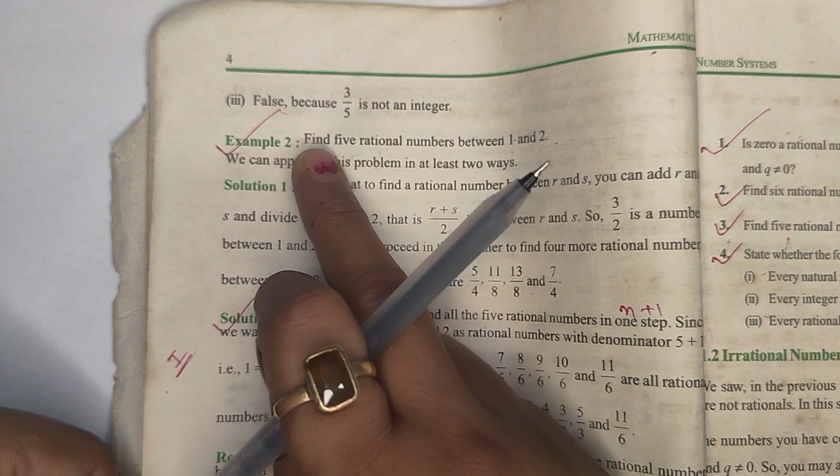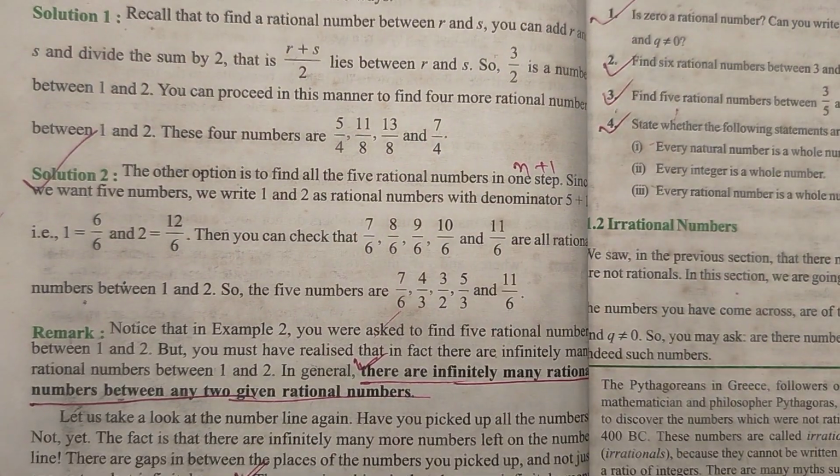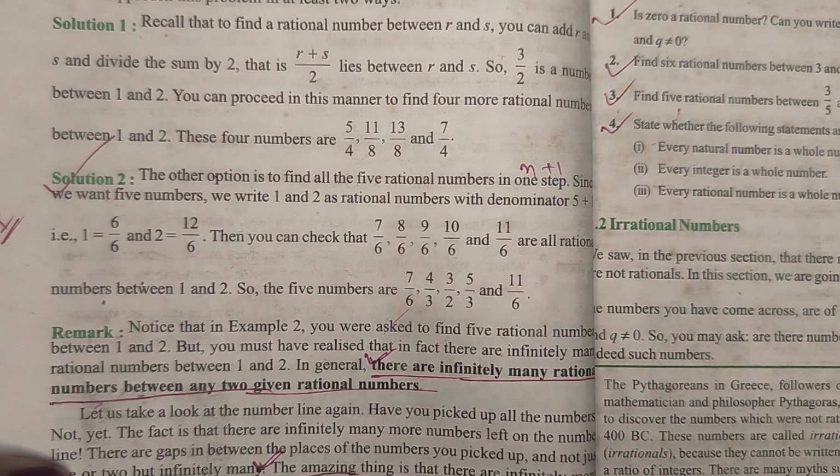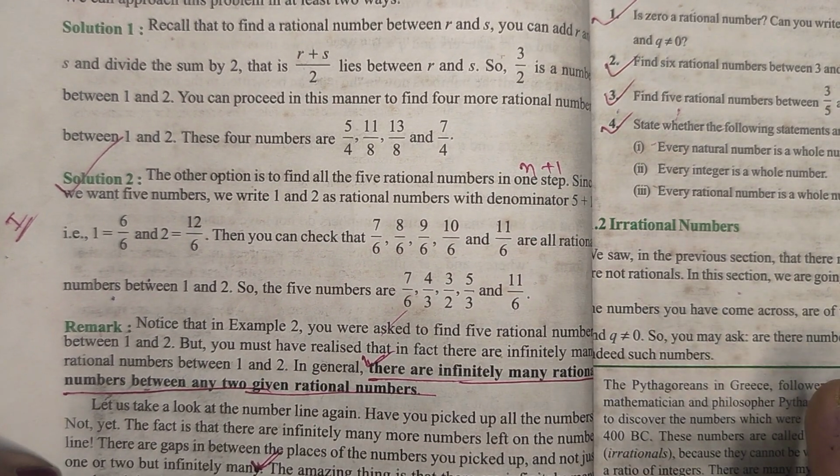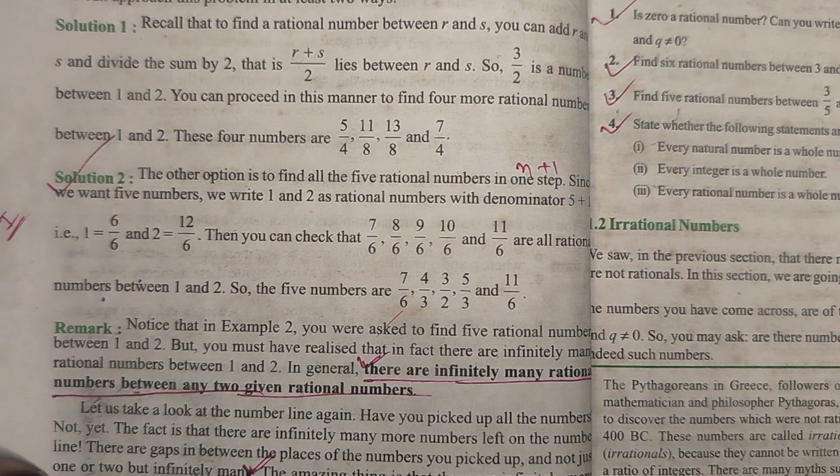Also learn five rational numbers. How to find many types of rational numbers. We know that there are infinite many rational numbers between any two given rational numbers.